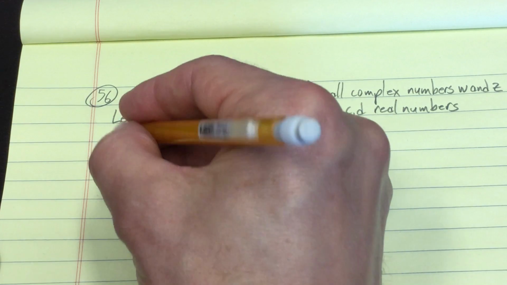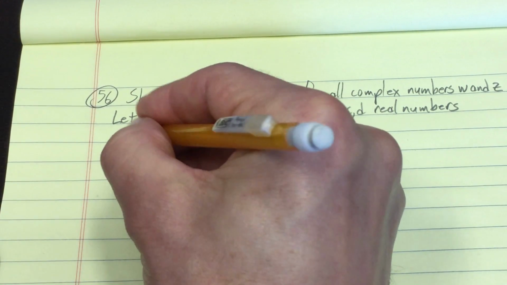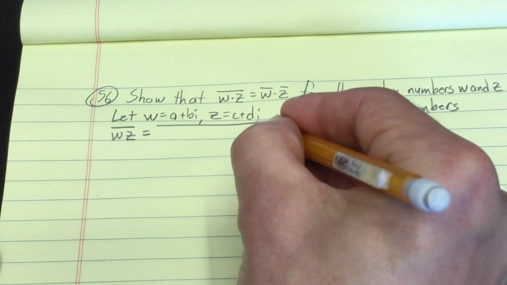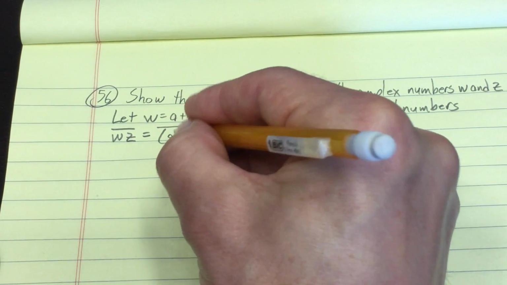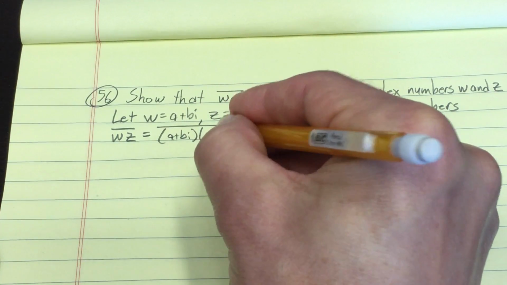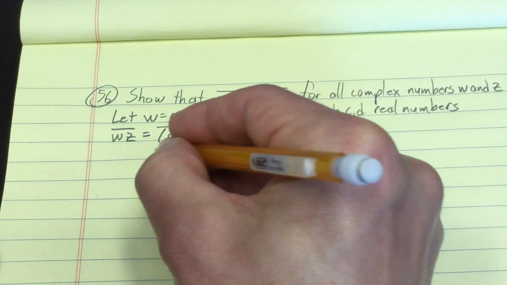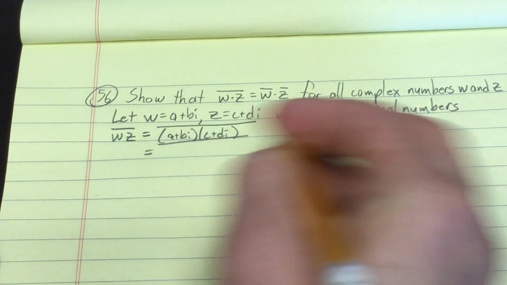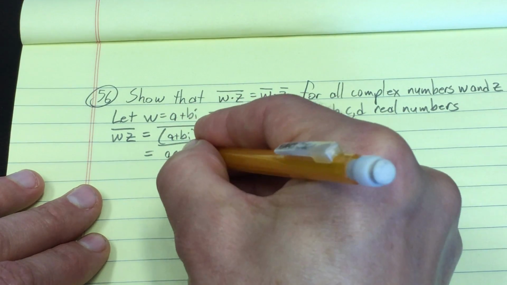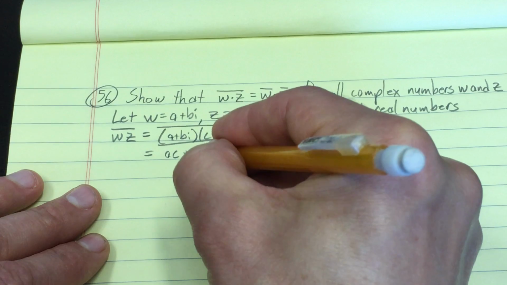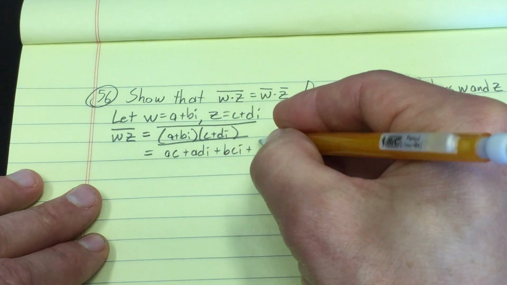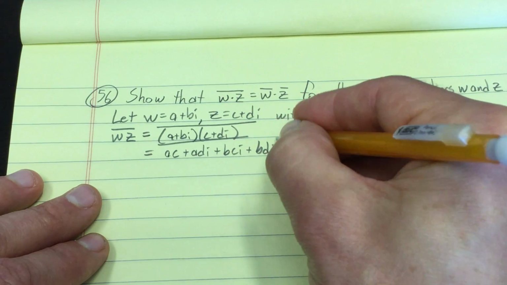Okay, the left side says wz conjugated. So order of operations says I'm supposed to do wz first. w equals a plus bi, z equals c plus di. So multiplying all of those things, and I'll worry about the conjugation later, I get ac plus adi plus bci plus bdi squared.